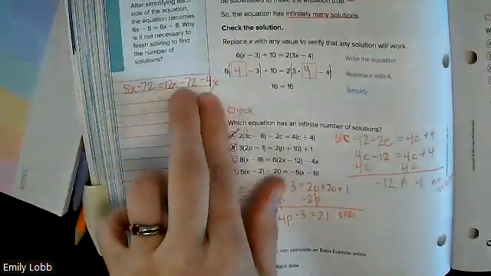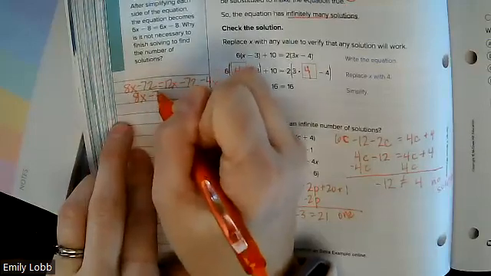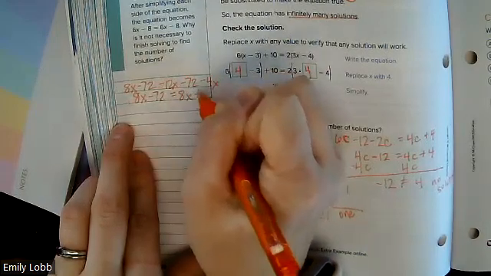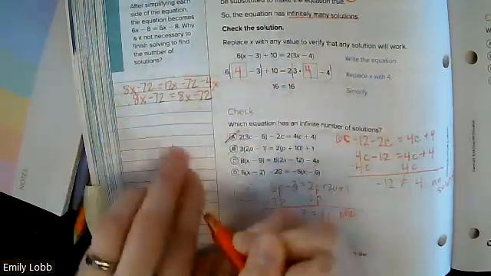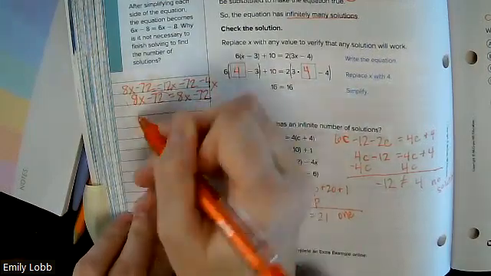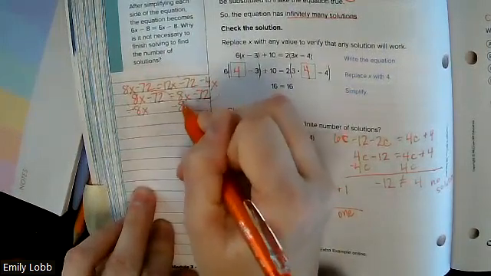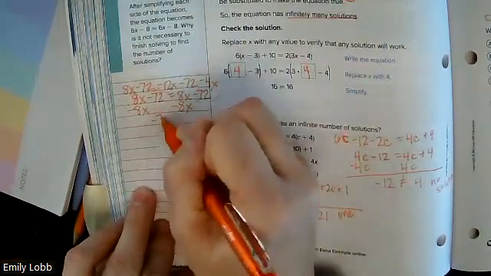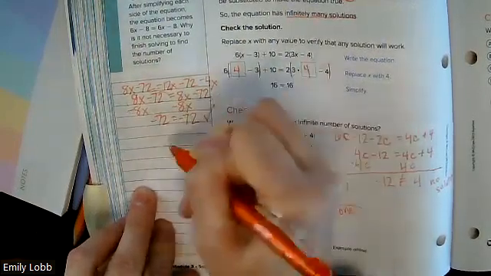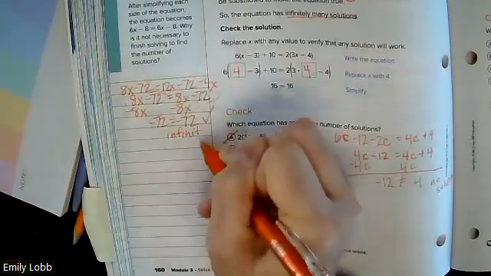So when we combine these on the left, we end up with 8x minus 72. So do you see here where we're going to end up with negative 72 equals negative 72? Because if we get rid of 8x from both sides, we're left with a number equals that number. Since this is true, this has infinite solutions.